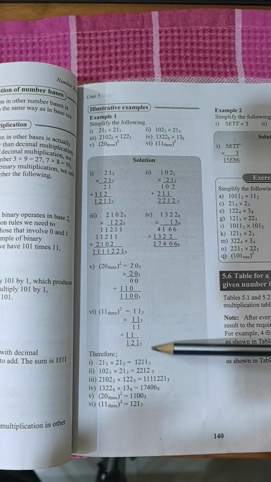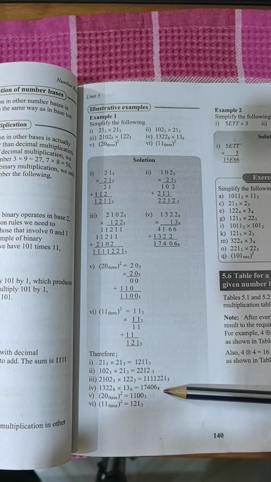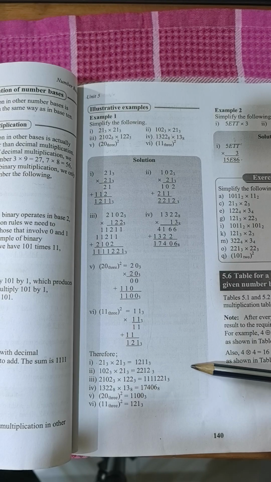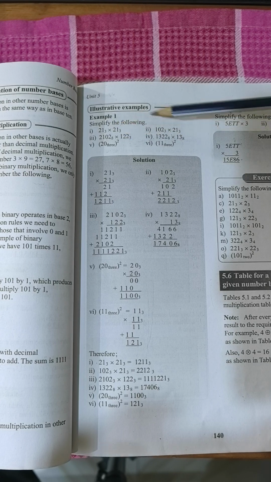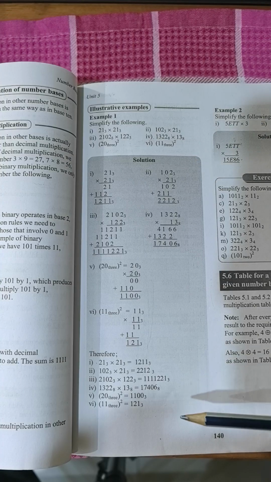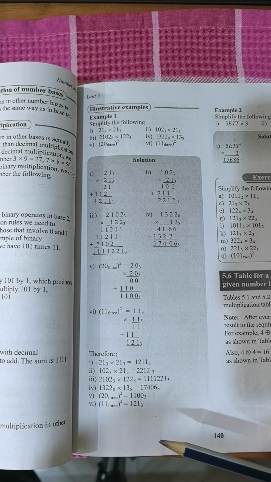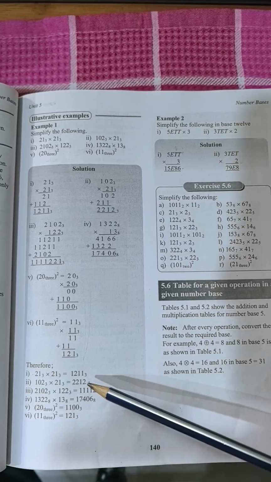So for example, I know you can do the calculation, these ones are here. Basically, this covers multiplication on number bases, any number base that you are given. We can see here we have base 3, here we have base 8. So the bases can change, but the idea does not change. Now let me draw your attention to one particular thing.